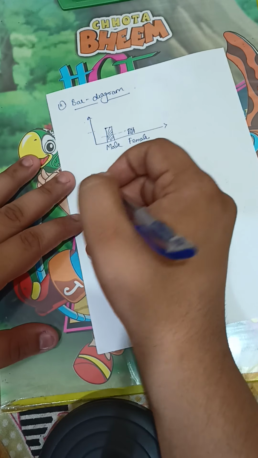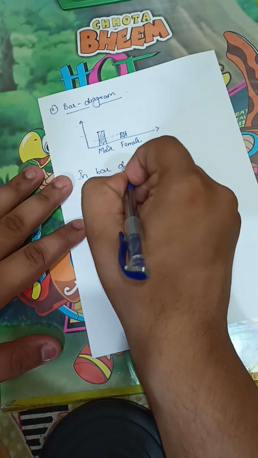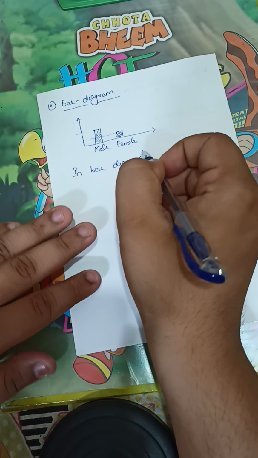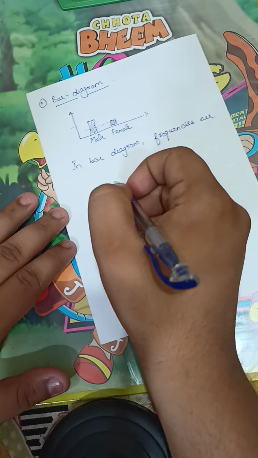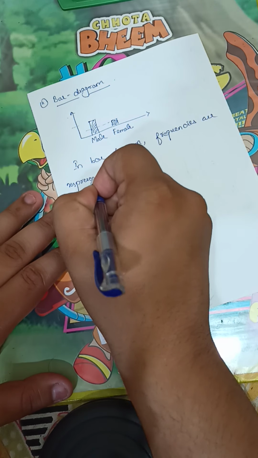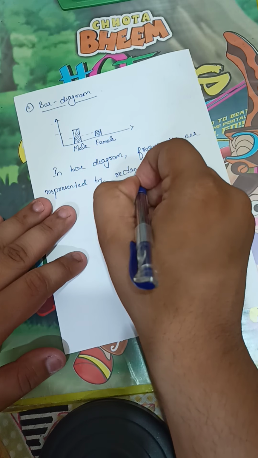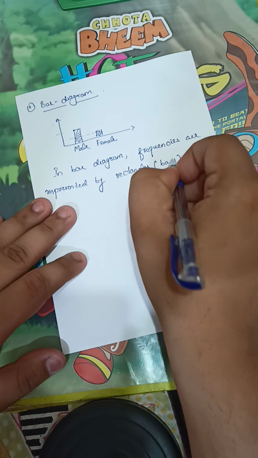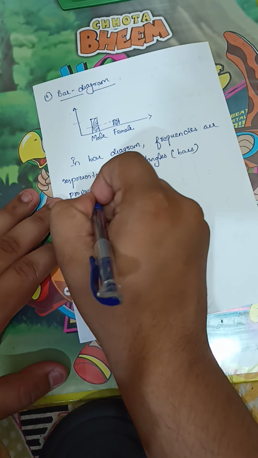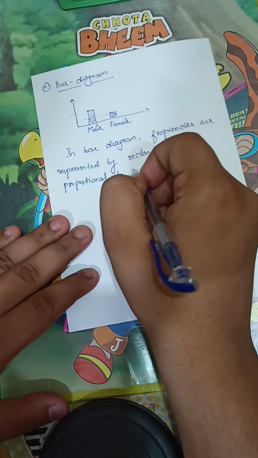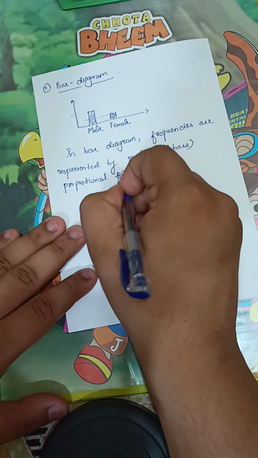So we will write what a bar diagram means. In a bar diagram, frequencies are represented by rectangles, or in brackets you may write bars, of proportional length.